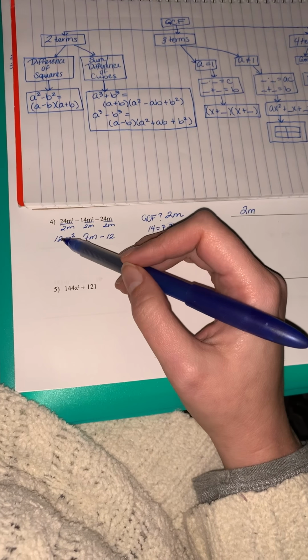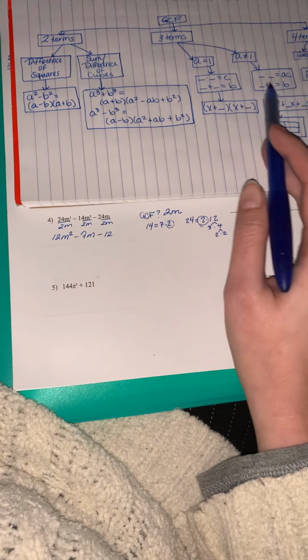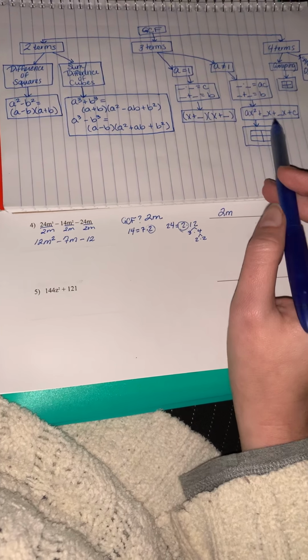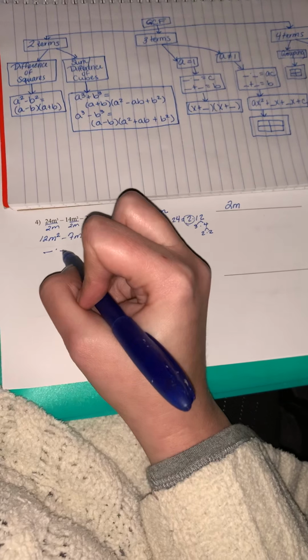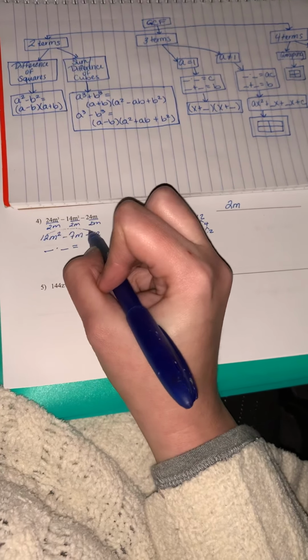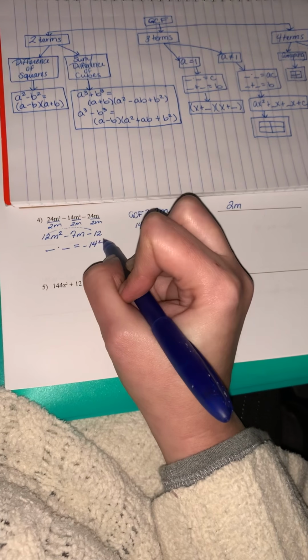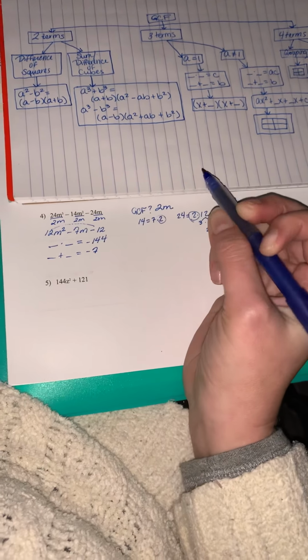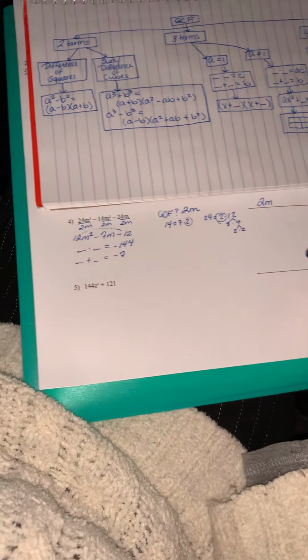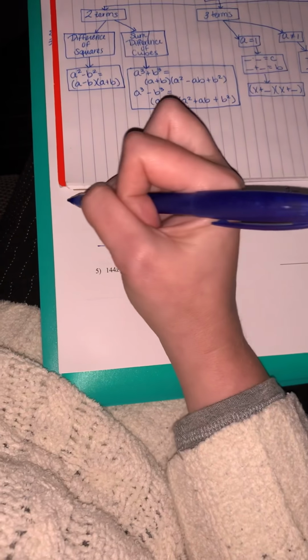Okay? All right, so I'm going to say this is a 3 terms, and A is not equal to 1. So I'm going to do that AC thing, right, that I did before. So blank times blank equals negative 144. Blank plus blank equals negative 7. I don't know that, so I'm going to have to write it out.